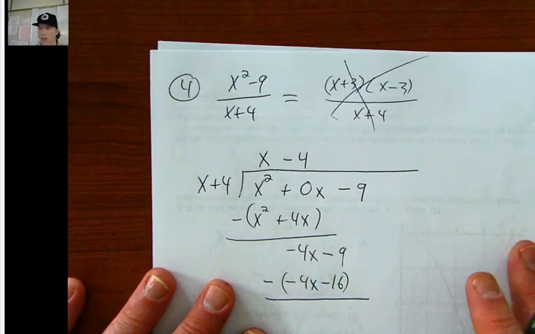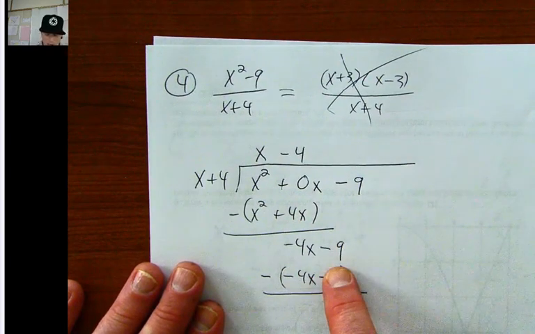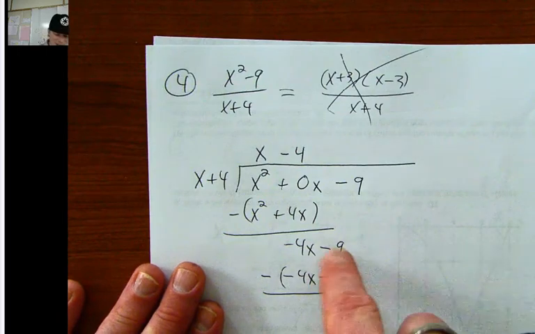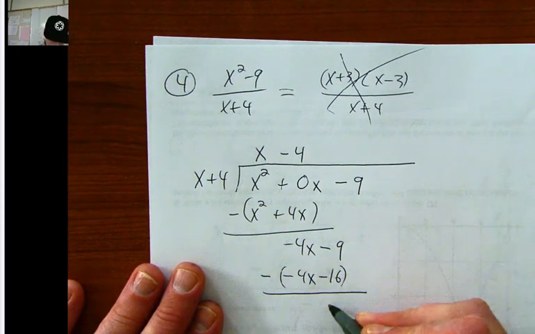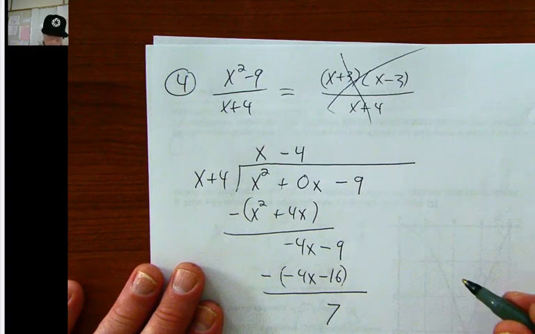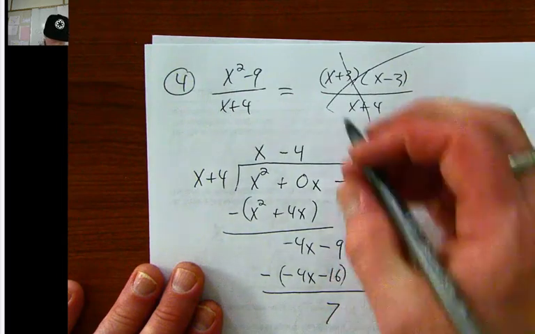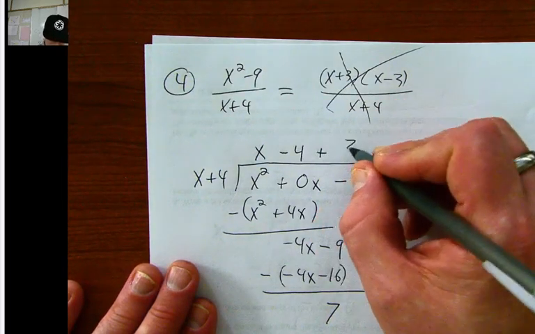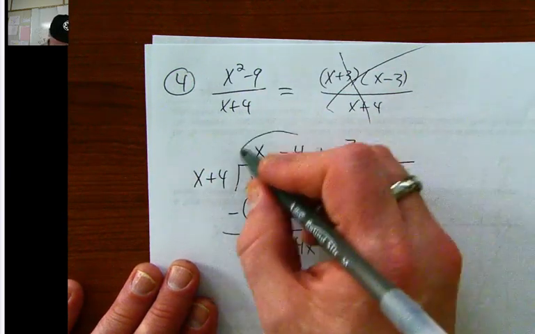Subtract. Be careful here. The 4x's cancel out, but negative 9 minus negative 16, that's like saying negative 9 plus 16, which is 7. And then at this point, x times nothing gives me 7, so that's going to be our remainder. So it's plus 7 over this x plus 4. And that is my final answer.